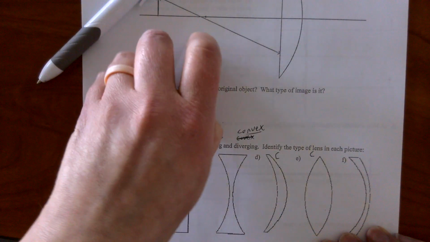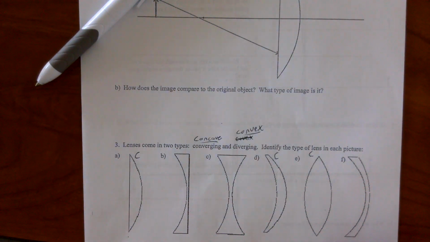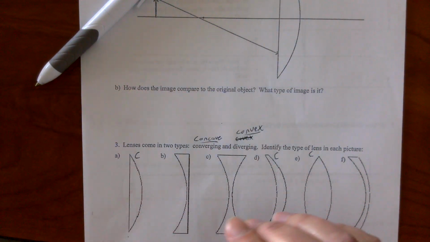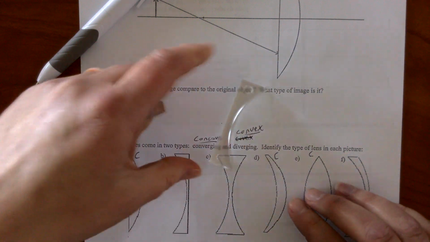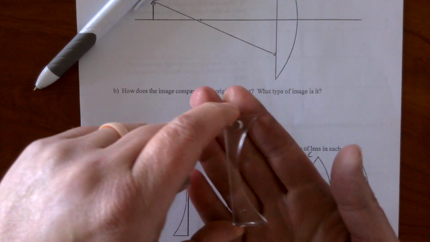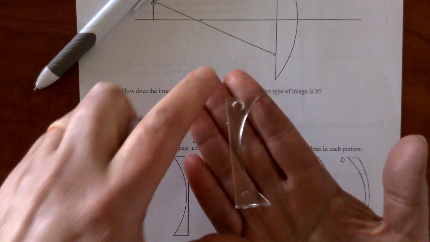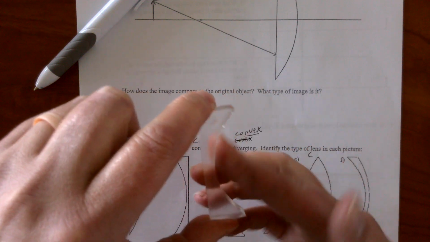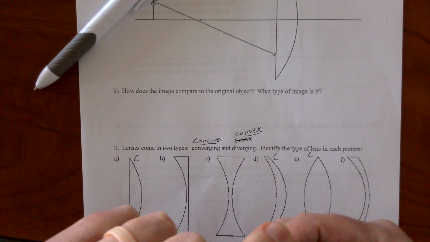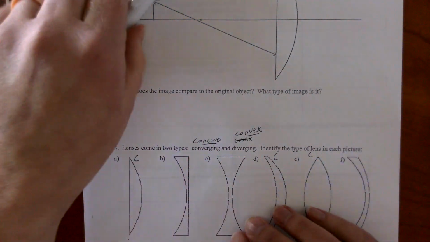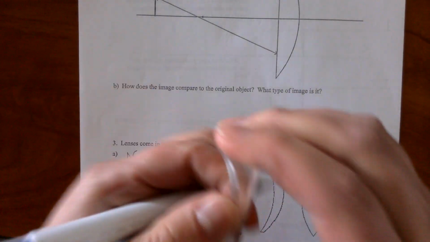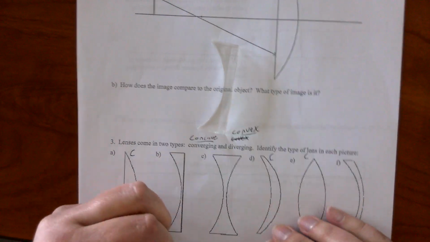And diverging lenses are sunken in like this. So this is a diverging lens, because when the light goes in, it spreads it out. So this is how it's diverging.